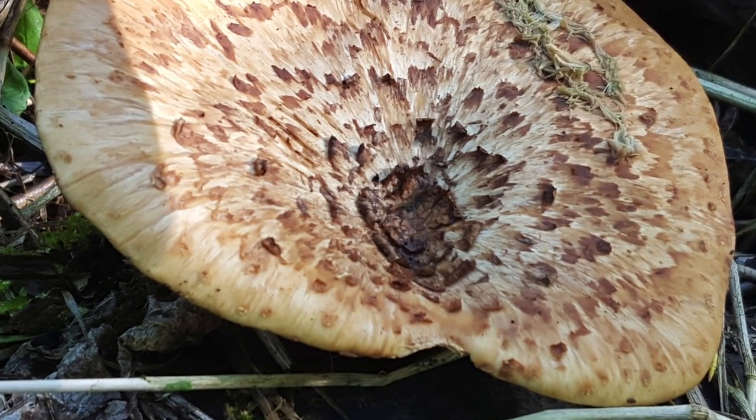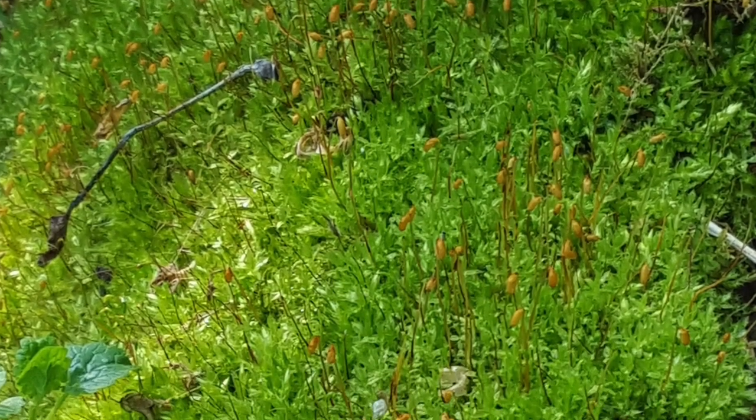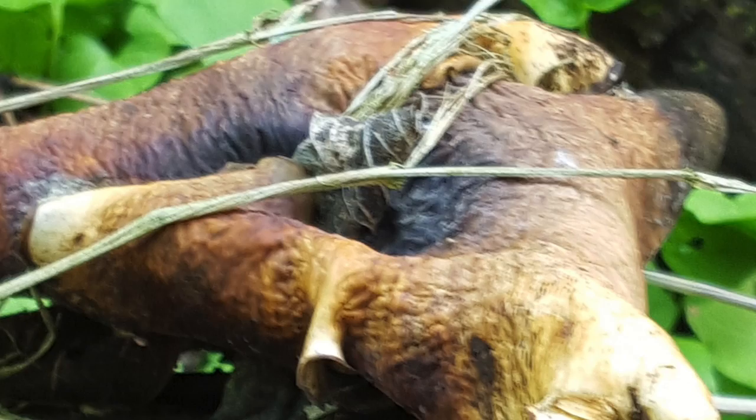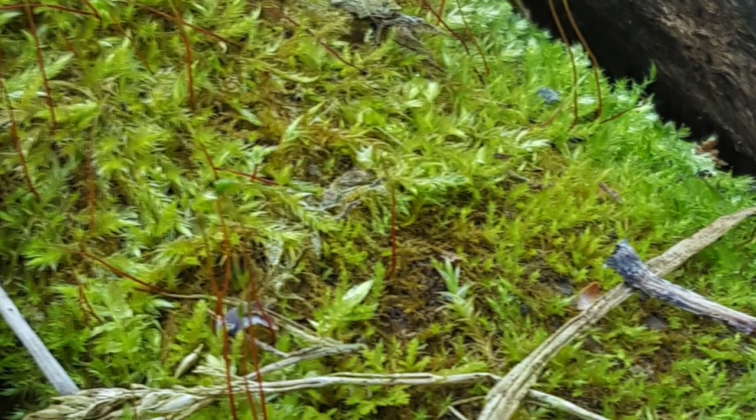Up next on our tour are fungi and mushrooms. These organisms are decomposers and decompose organic material like these dead leaves. Due to the help of these decomposers, the nutrient nitrogen cycles through the environment.